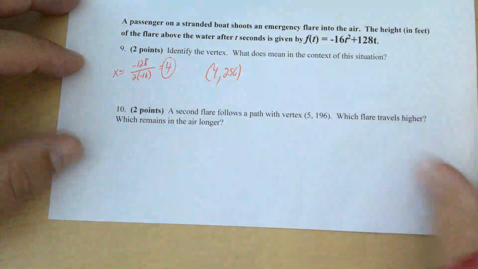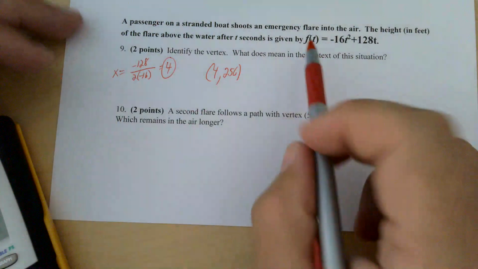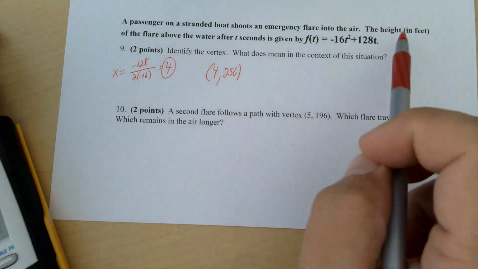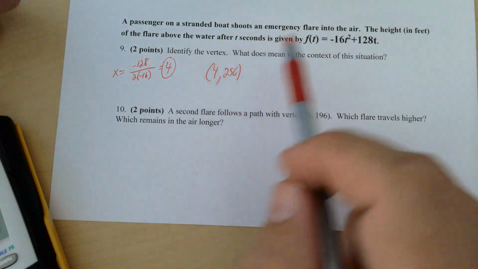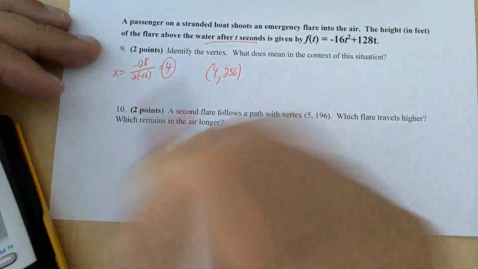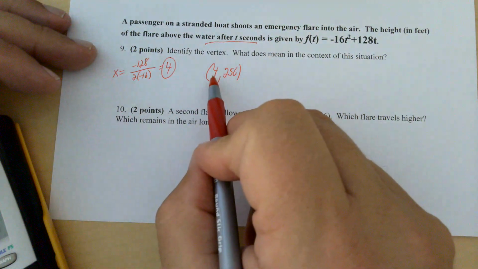Okay, now I want you to be able to understand, read the problem carefully and know what x represents and what the y represents. So really your input is seconds. So this really means 4 seconds.